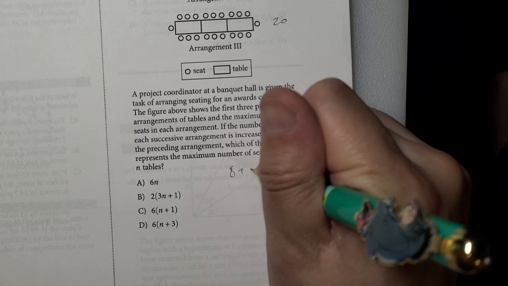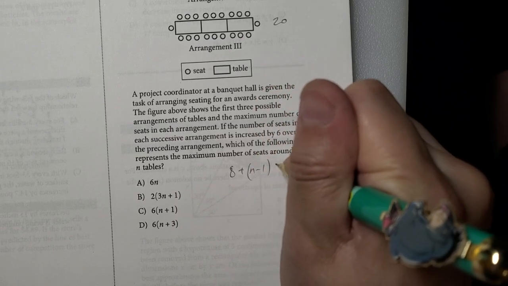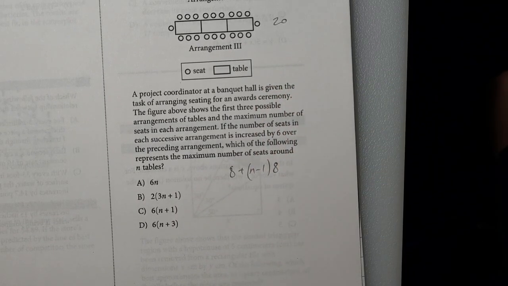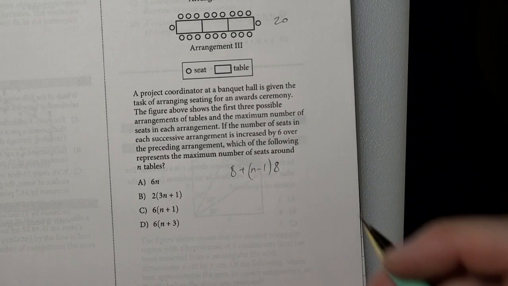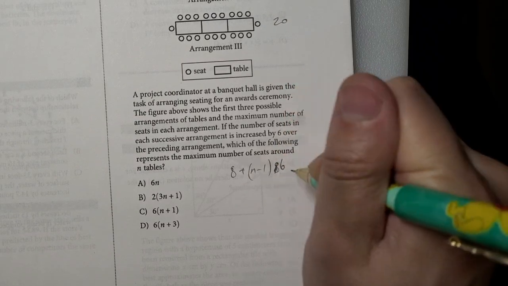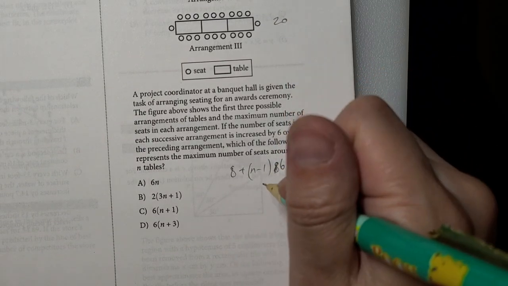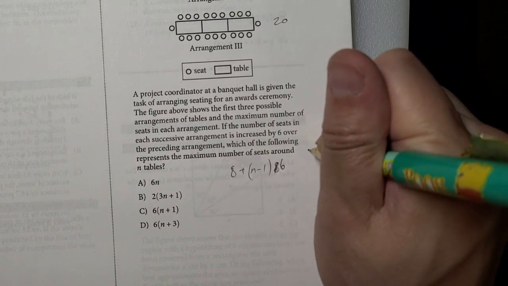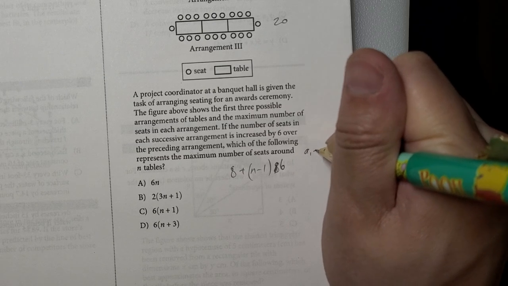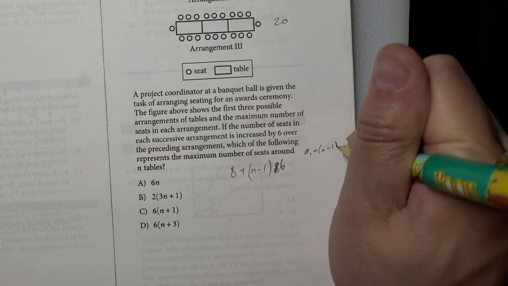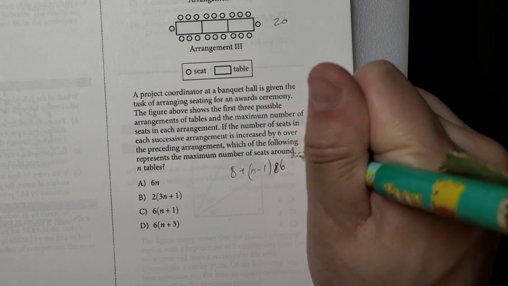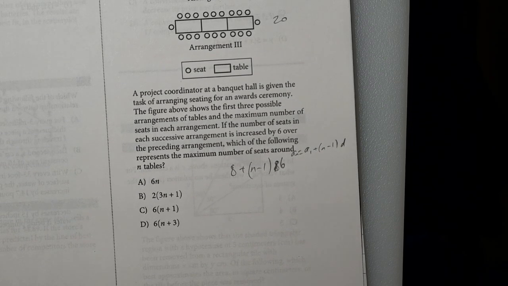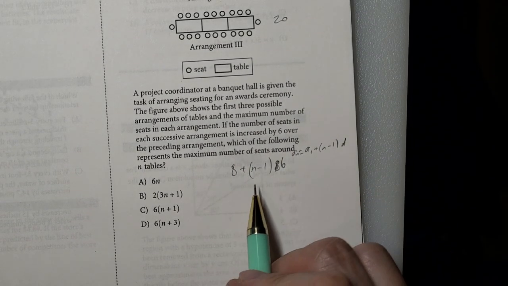So it'll be, actually the common difference is 6. So it'll be like this. Okay, so if you remember, it's a sub 1 plus n minus 1 times d, the common difference, that's a sub n. Okay? So I'm just using that formula.